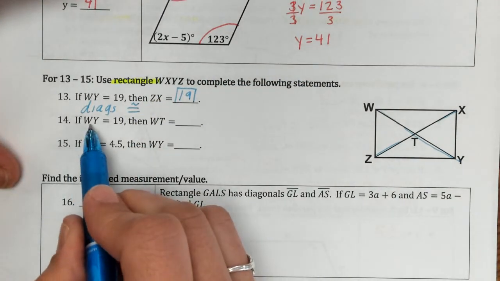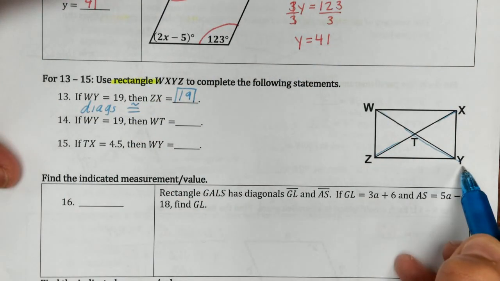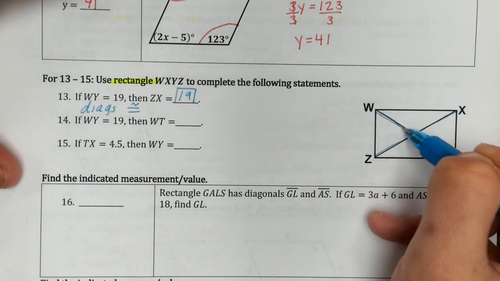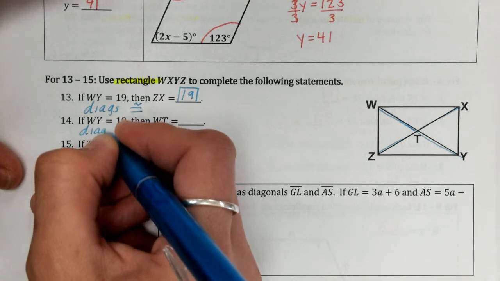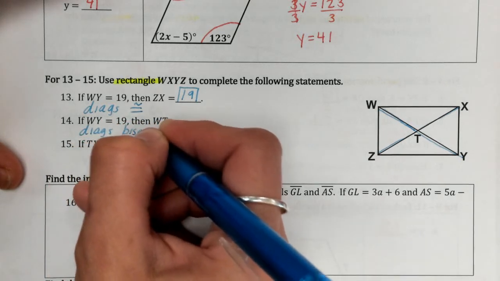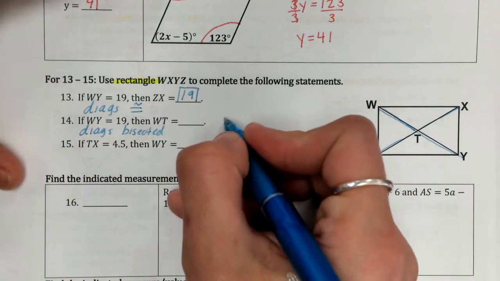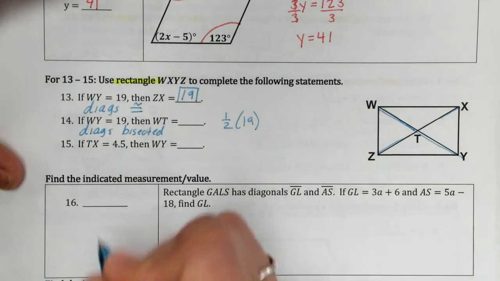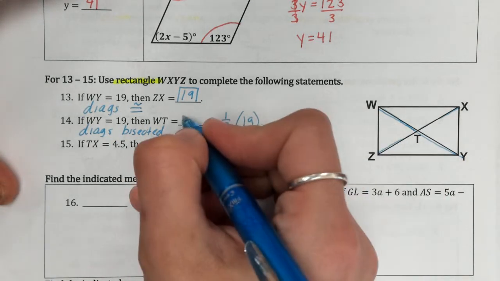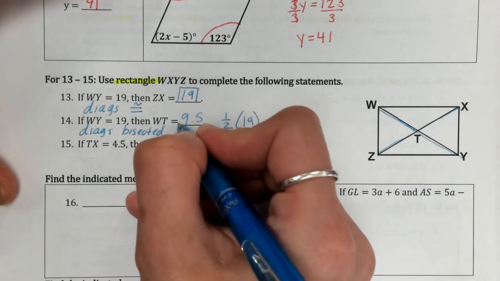Now we're saying, okay, we're sticking with that WY is 19. Then I want to know what WT is. Well, just like a parallelogram, our diagonals are bisected. So that just means half of that 19. So we're going to wind up with 9.5.